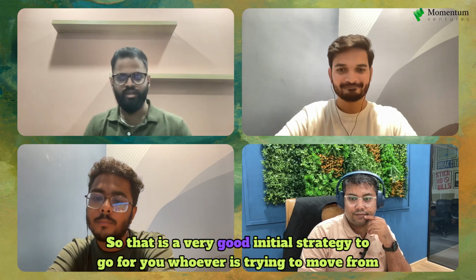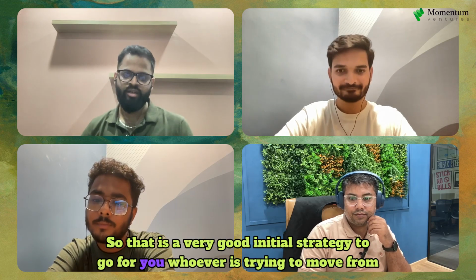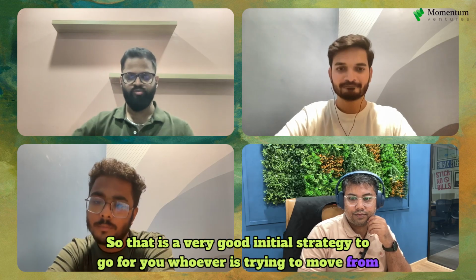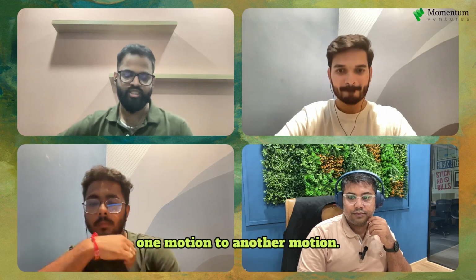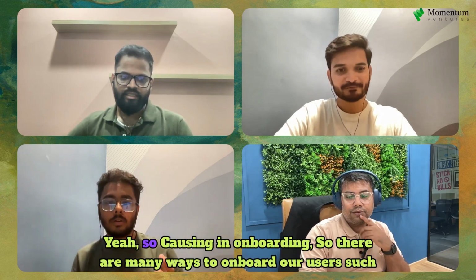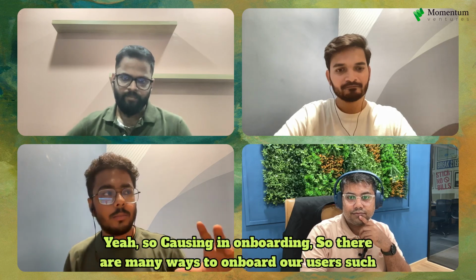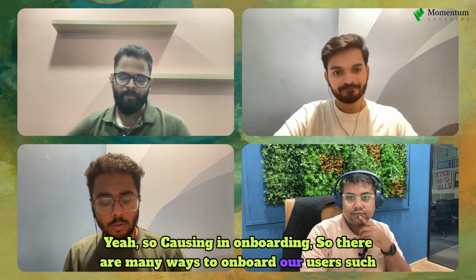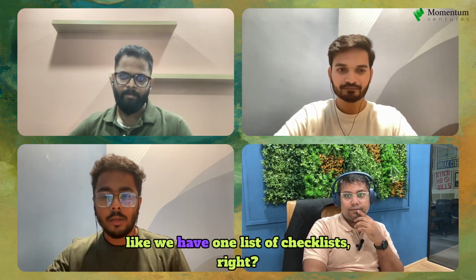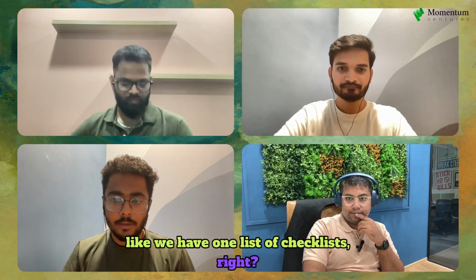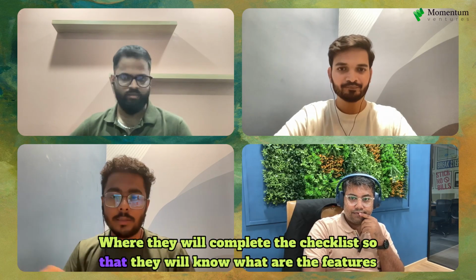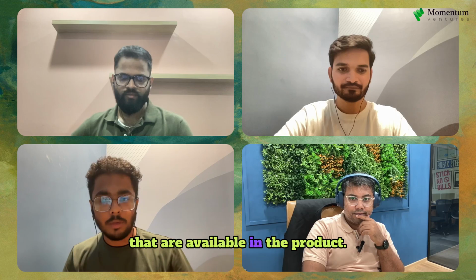So that is a very good initial strategy for whoever is trying to move from one motion to another. Yeah. So, Kaushik, in onboarding, right? There are many ways to onboard our users, such as a checklist, where they complete the checklist so that they will know what other features are available in your product.